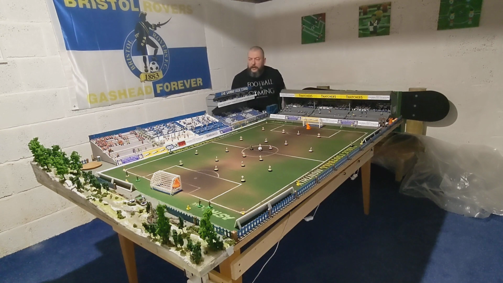And then the idea of that really is just to see what it looks like, you know, from down here. What does it look like for the fans? It's all very well and good having overhead views, but what exactly are these fans looking at?